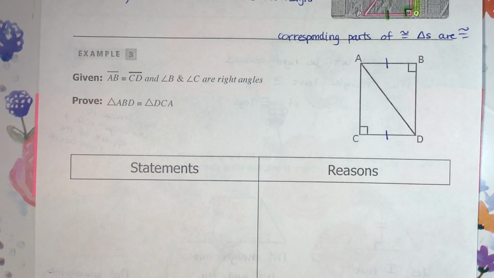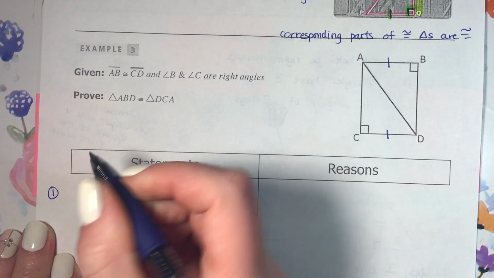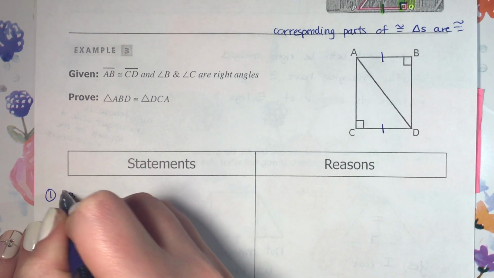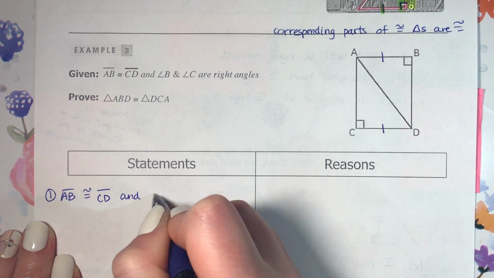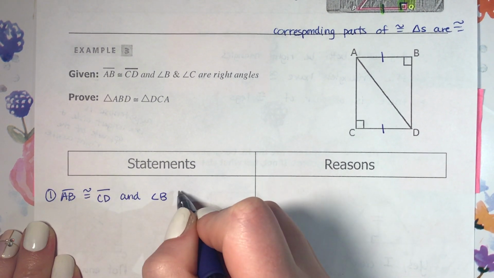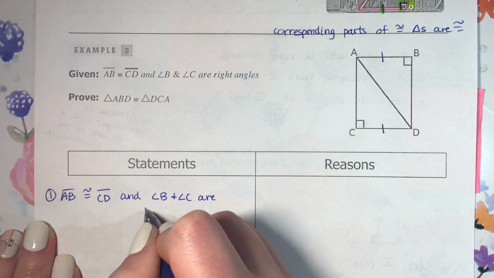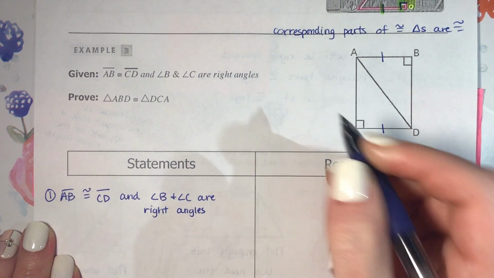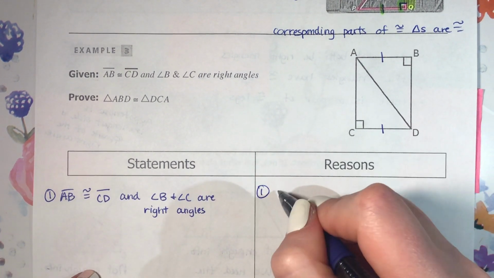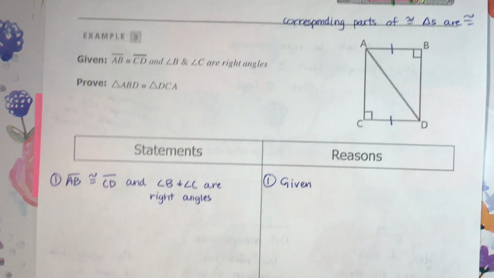Let's go ahead and write in our first step to our proof. So step 1 is to rewrite what we were told. So AB is congruent to segment CD, and angle B and angle C are right angles. Okay, very good. Why do we know that? It was given to us.